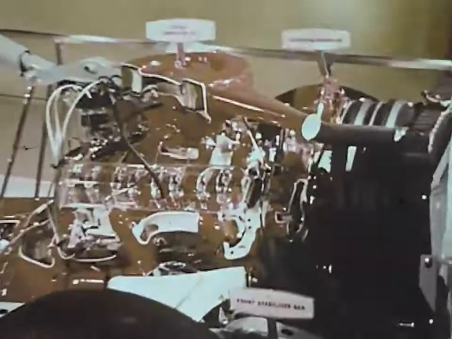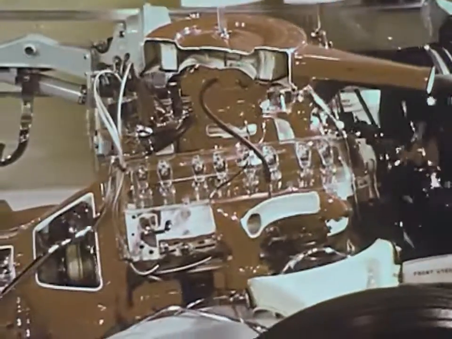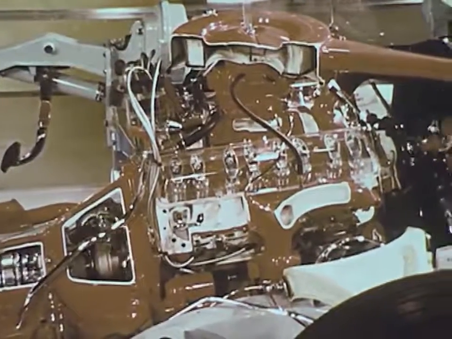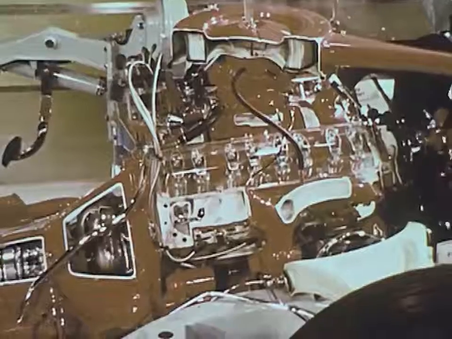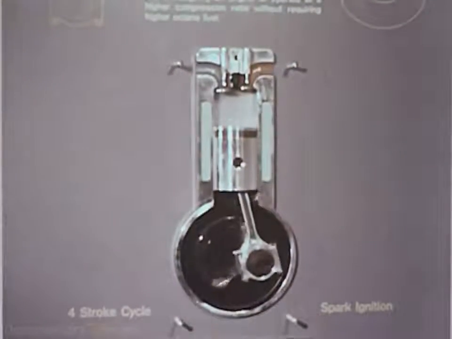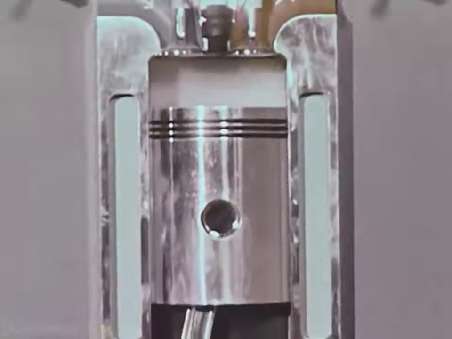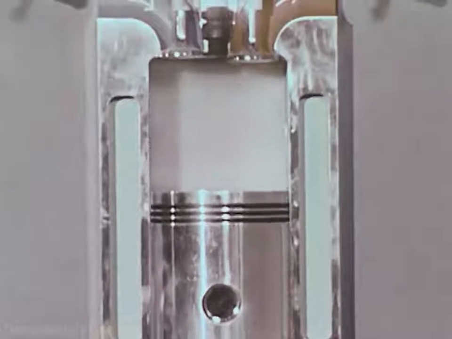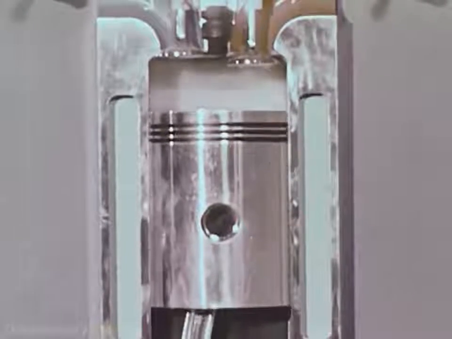Gasoline and air mixed together form an explosive mixture. The basic job of the engine is to convert this explosive energy into motion. To contain the explosion, the engine uses a cylinder and, fitting snugly within the cylinder, a piston that slides up and down.